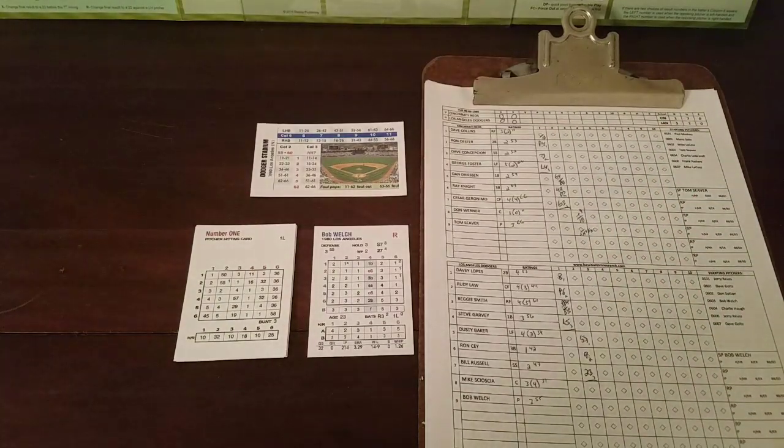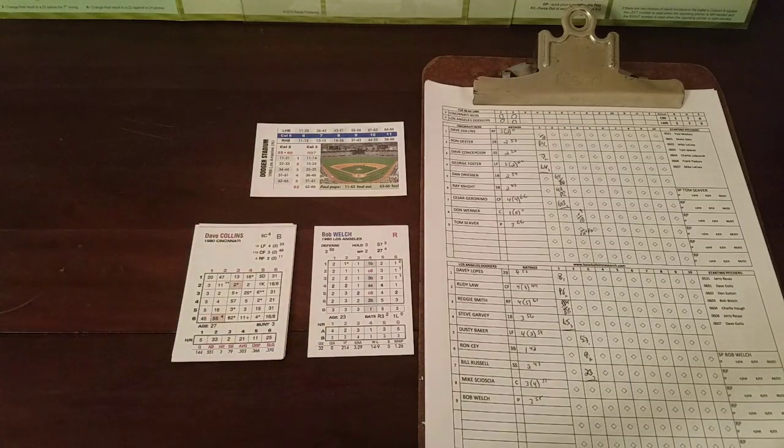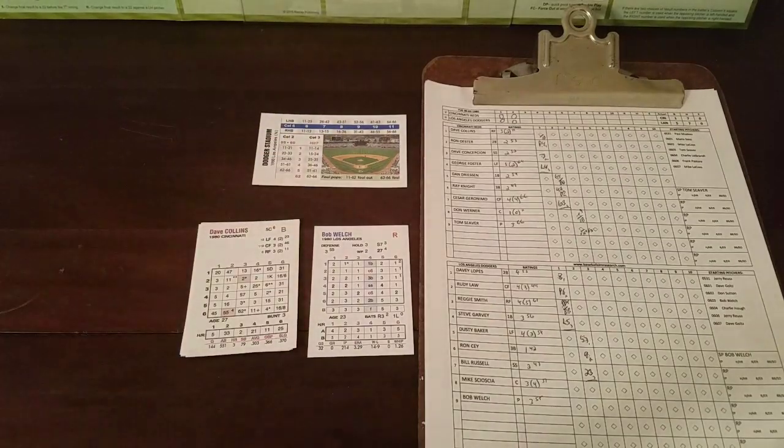So now we got runners at first and second with nobody out. And the first real threat of the game, here's Dave Collins, top of the order.